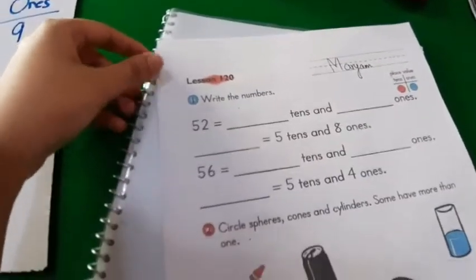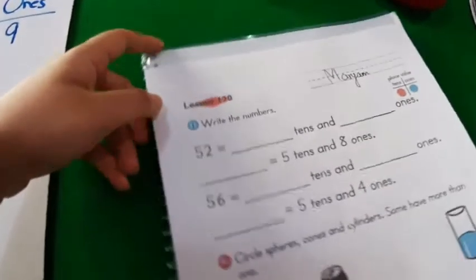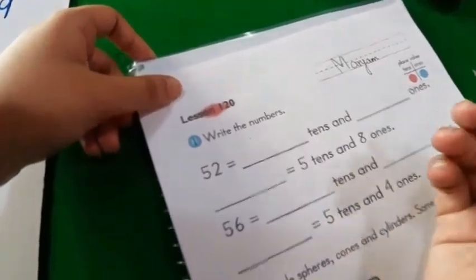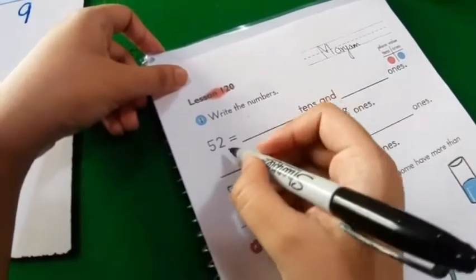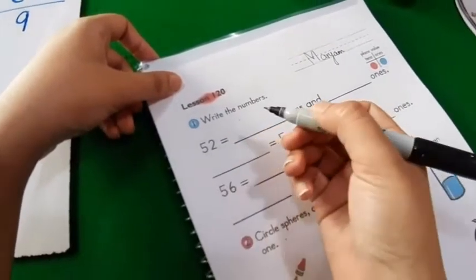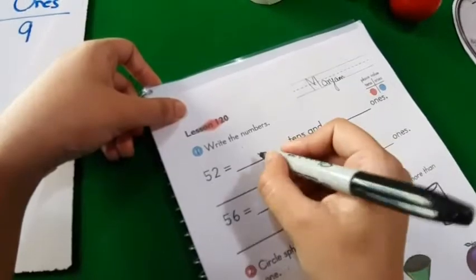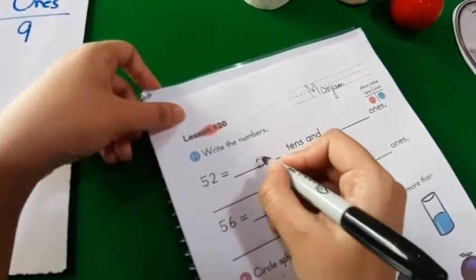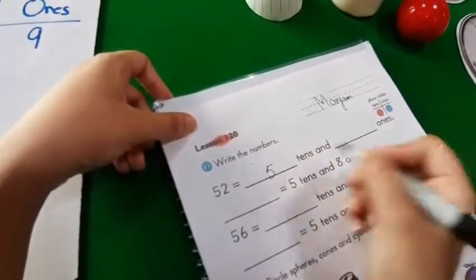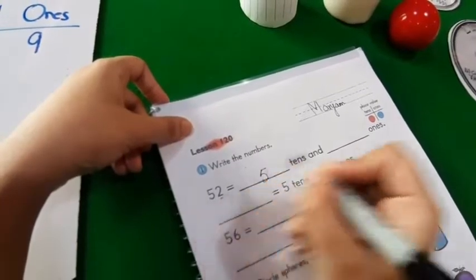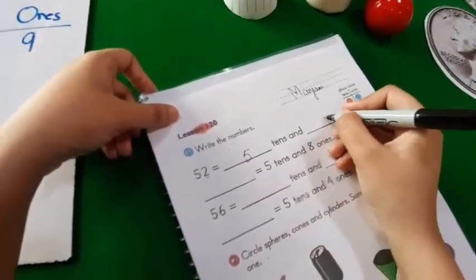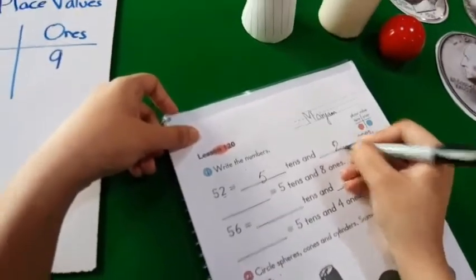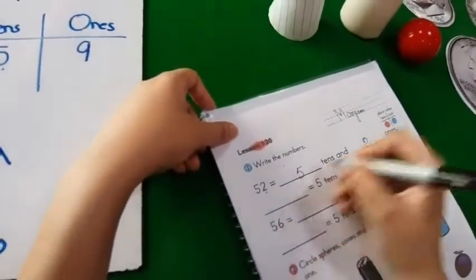Okay, the next question is 52. Now we're going to break it and see which of these is going to go under which value. The number here on my left hand side, what is it? It's 10. It has the value of 10, so we're going to write it over here. Now the number on my right hand side, where does it go? It goes under the value of ones, so I'm going to write here 2, right?